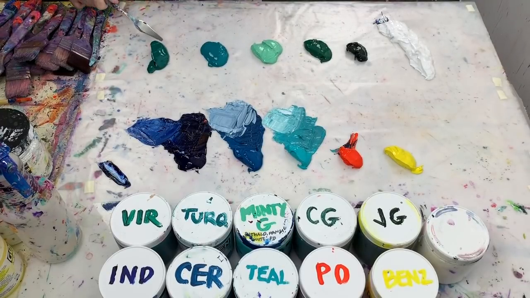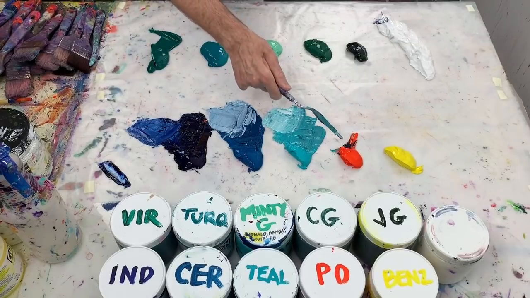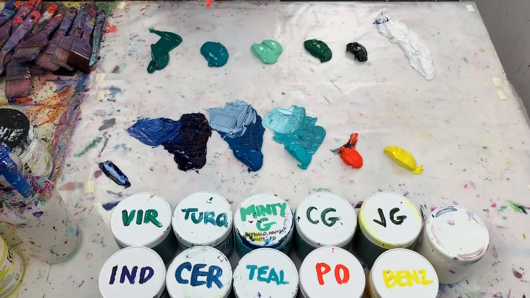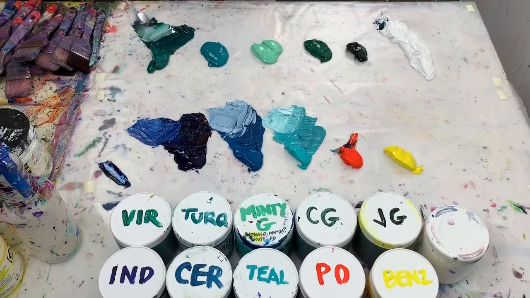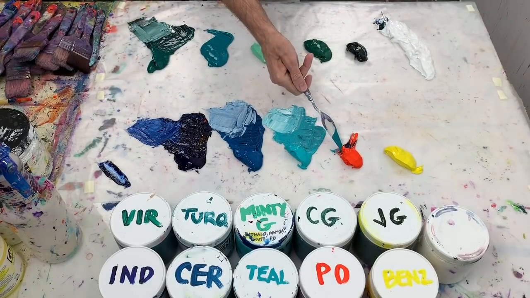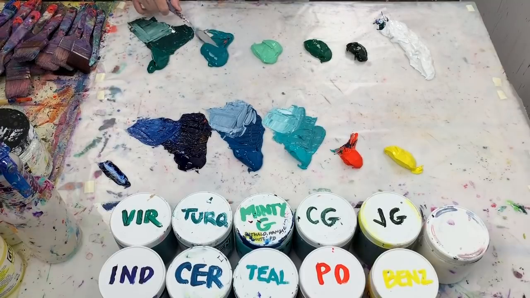All right, now for the Viridian. The Viridian is very bright, so it really needs to be neutralized out of the jar. It's a very bright color, and almost always needs to have some mixing done before it's able to be used. Oh yeah, that's beautiful. Exactly what I'm looking for there. Cobalt turquoise, which is already a little bit neutralized, but we'll add a little bit of orange to it.